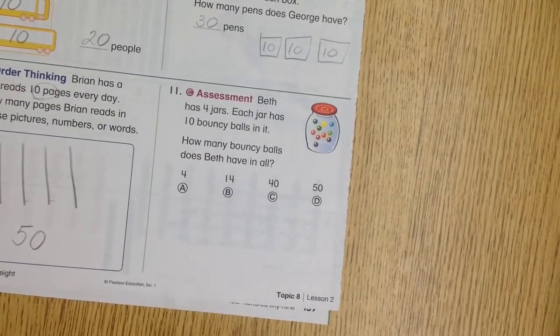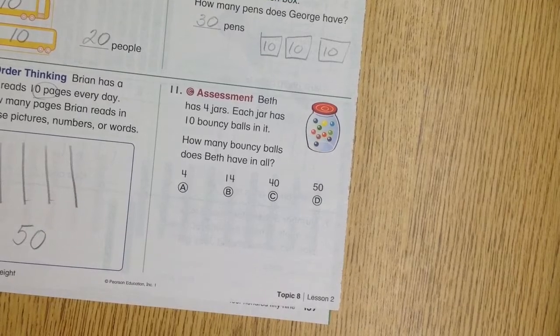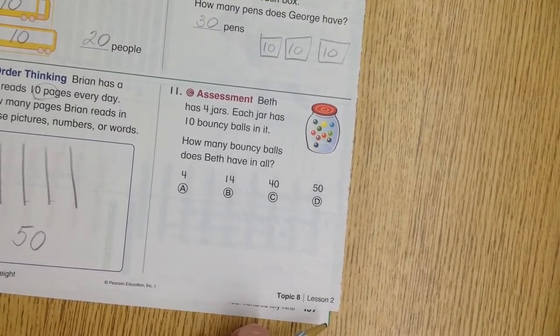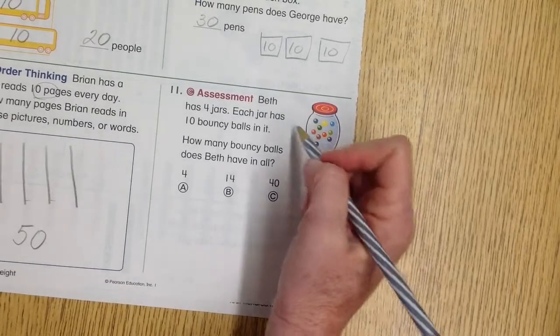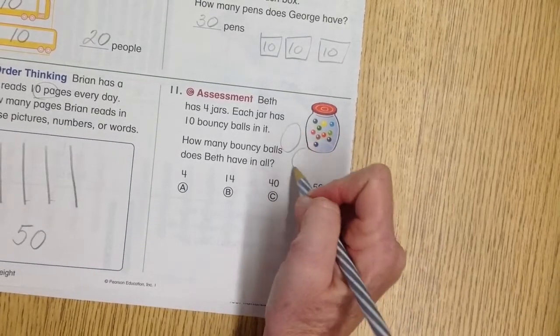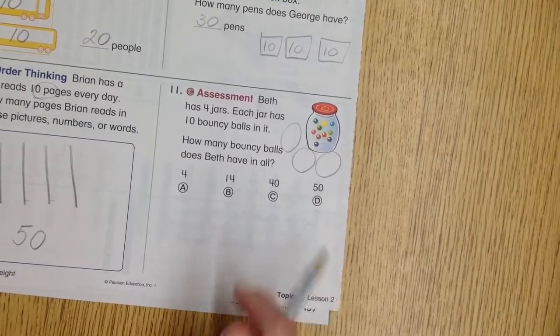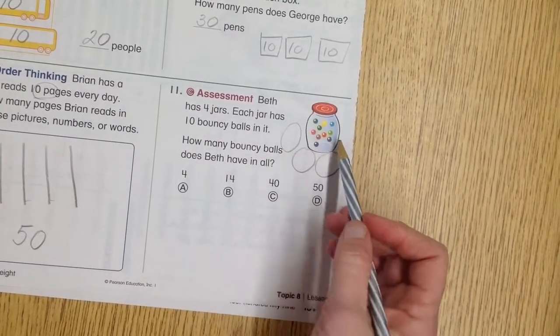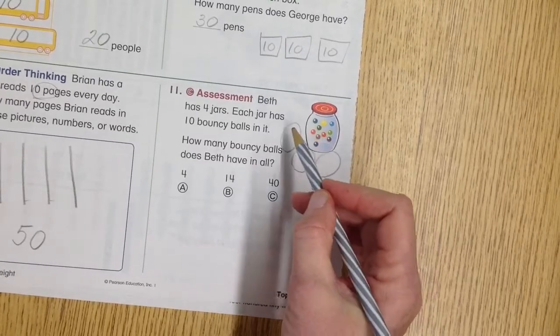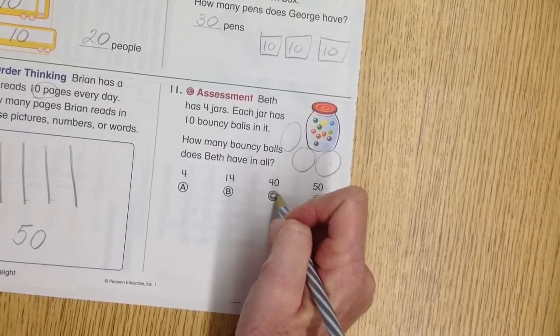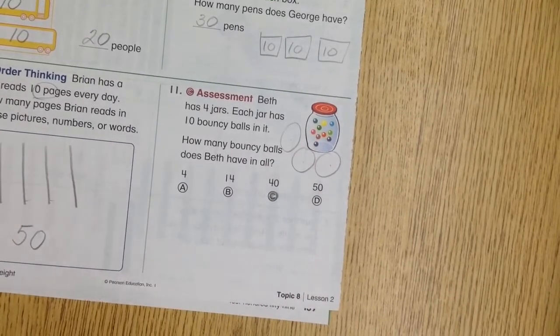Number 11, Beth has 4 jars. Each jar has 10 bouncy balls in it. How many bouncy balls does Beth have in all? Well, there's 1 jar, 2, 3, 4. So I'm going to draw the 4 jars. Not beautifully, but just so we have 4. Let's count by tens. 10, 20, 30, 40. So she has 40 balls in all.